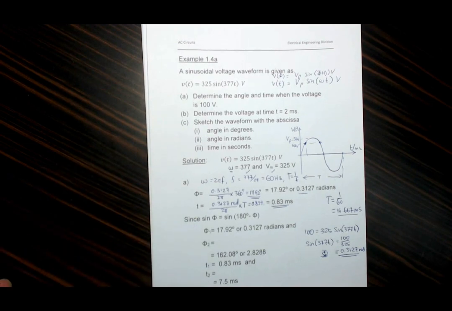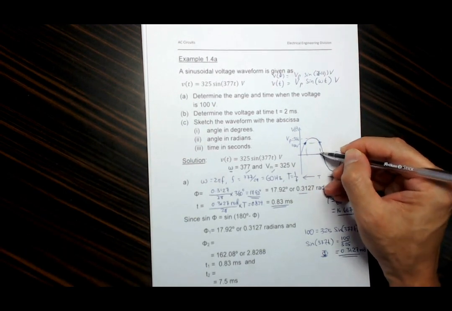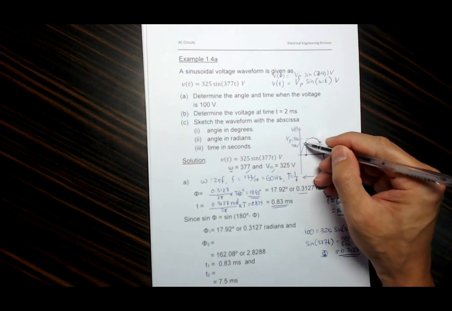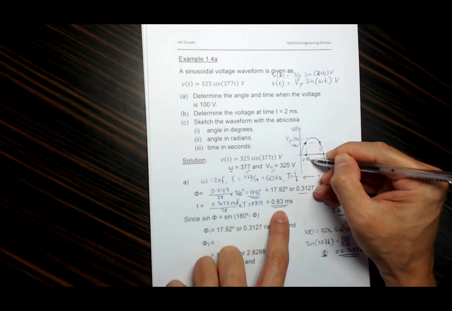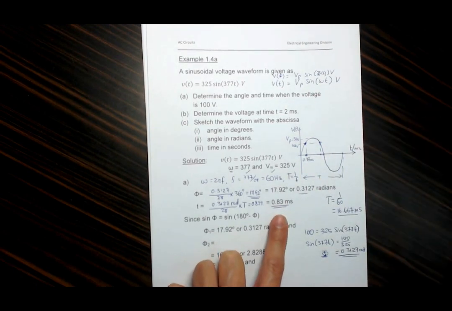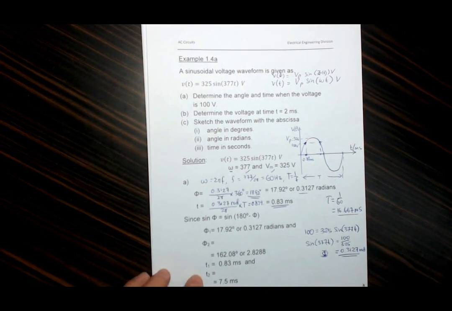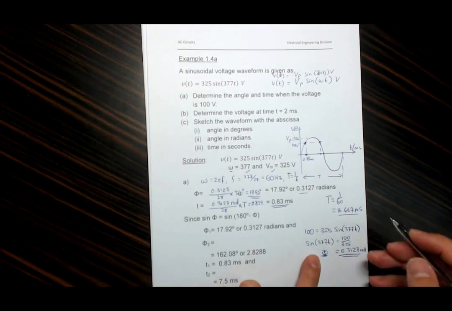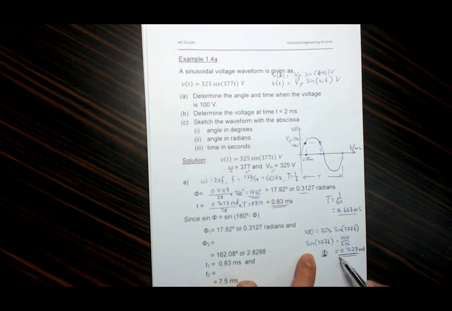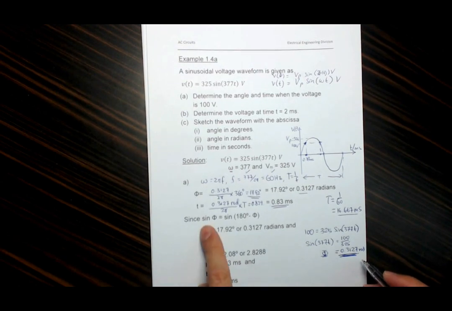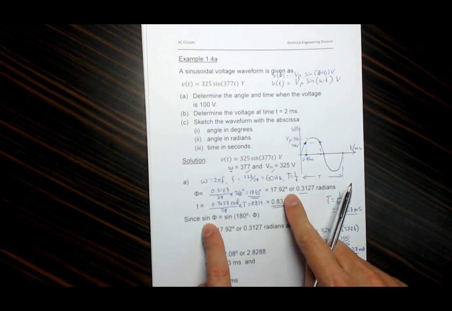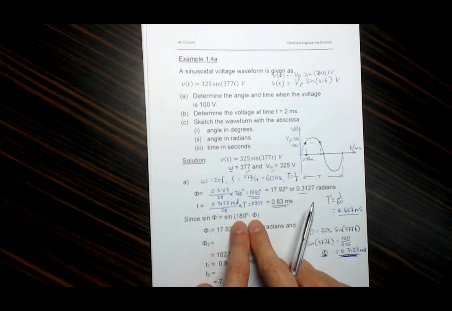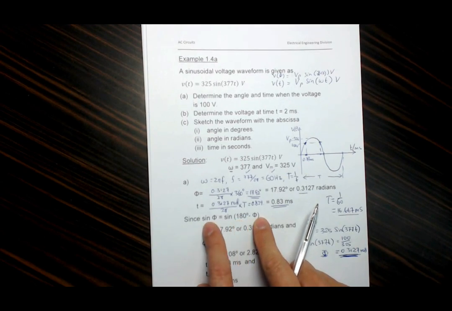At the same time, there's another point here. At this point, when it's 100 volts, we have calculated this to be 0.83 milliseconds. So what about this other point? To find that point, we make use of the fact that the sine of this value can be due to two angles. That's why sine of the first angle, in this case 17.92, is the same value as sine of 180 minus this value.